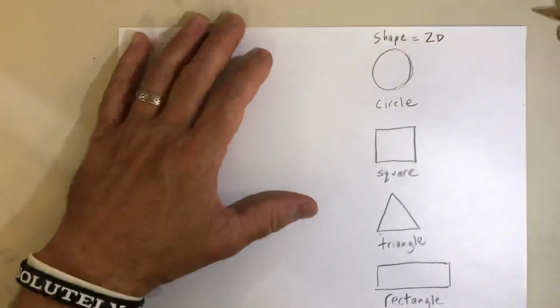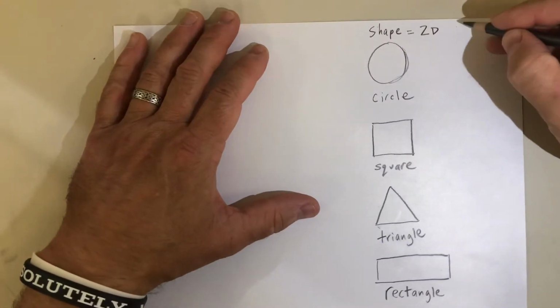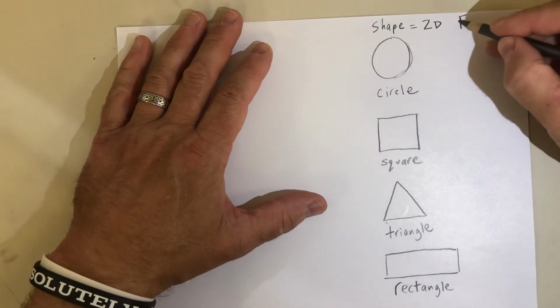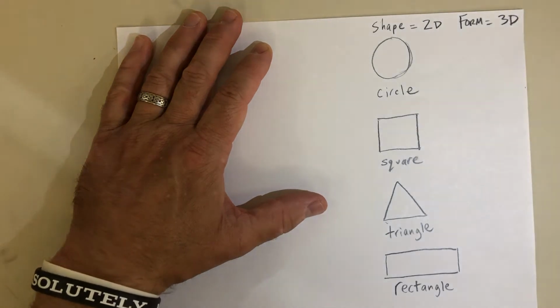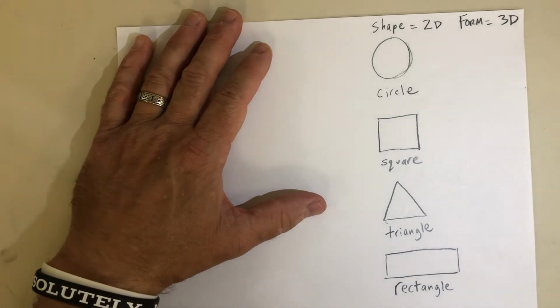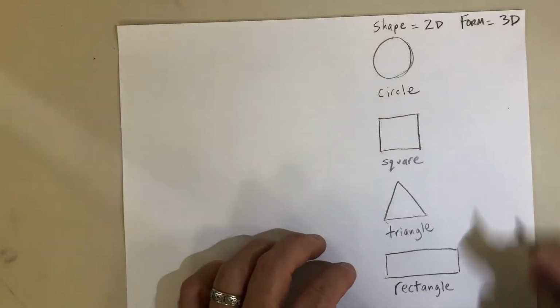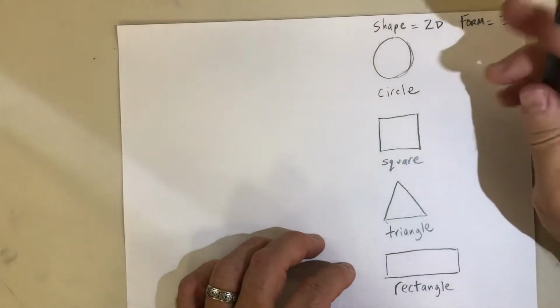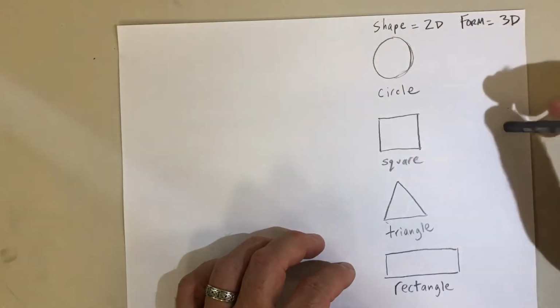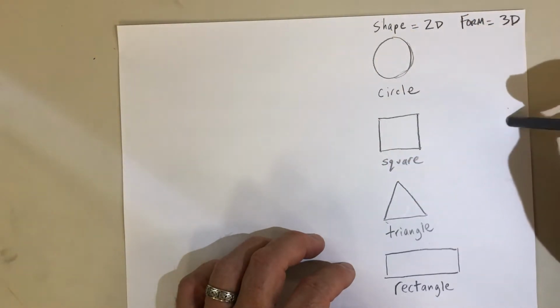So a form is 3D. A form has height, width, but it also has the third dimension, which is depth, coming towards you.